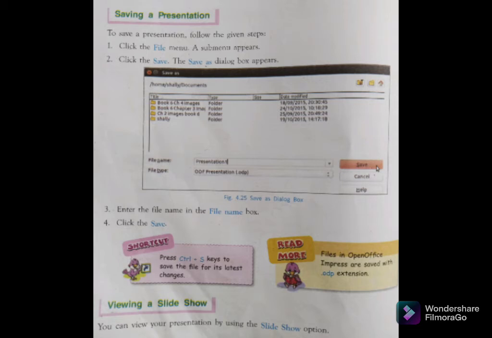The first step is to click the File menu. Then a submenu will appear. Click Save, and the Save As dialog box will appear. Now enter the file name in the File Name box and click the Save button.